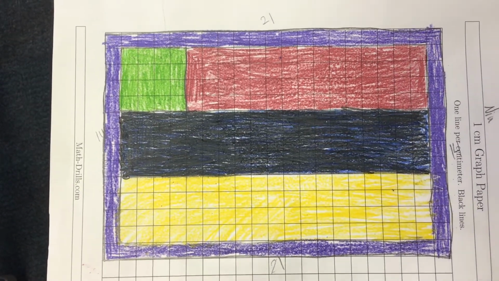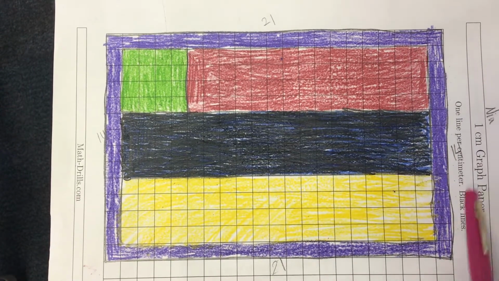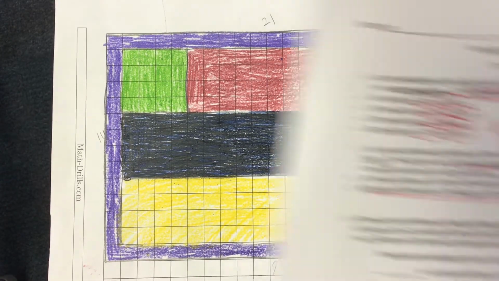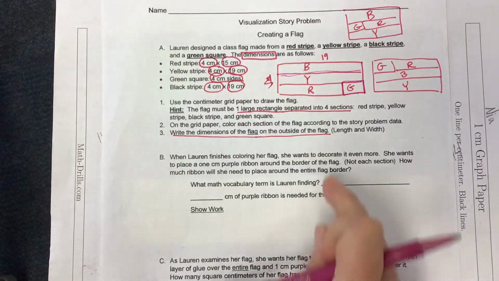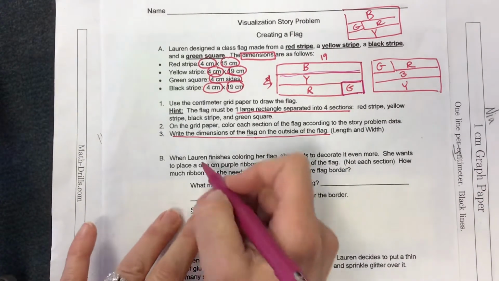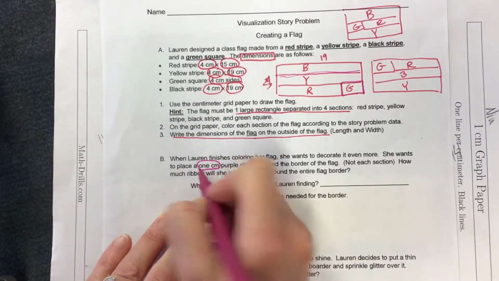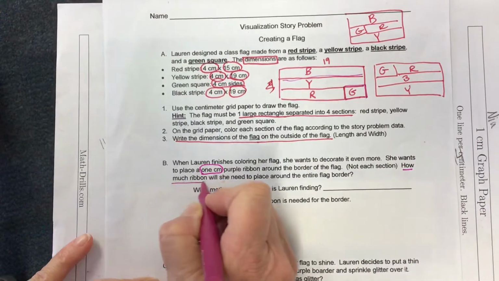Okay, so we labeled on Friday the dimensions of the flag, and we came up with 21 by 14. Now, let's look at question B. It says, when Lauren finishes coloring her flag, she wants to decorate it even more. She wants to place a 1 centimeter purple ribbon around the border of the flag. How much ribbon will she need to place around the entire flag border?